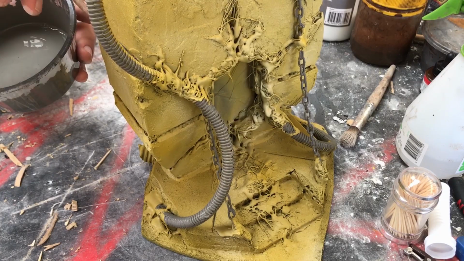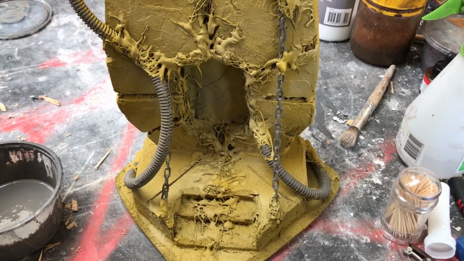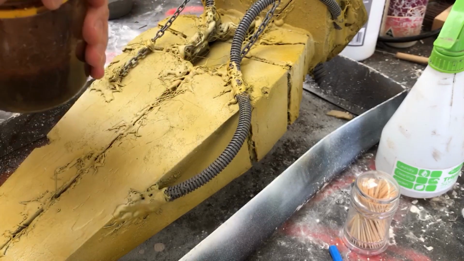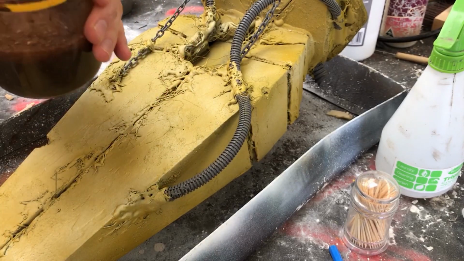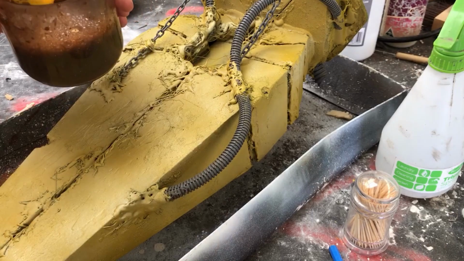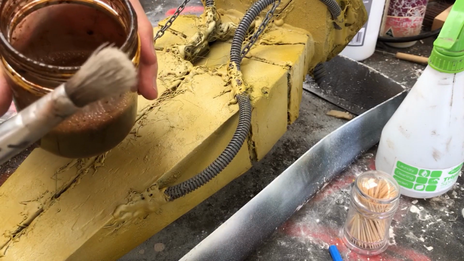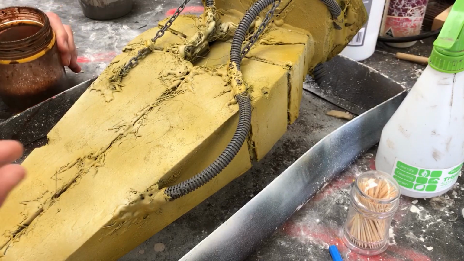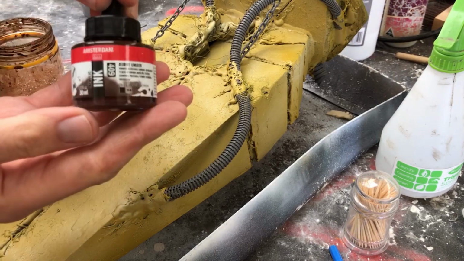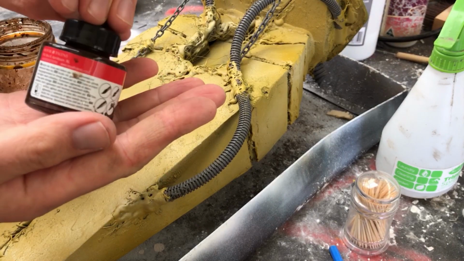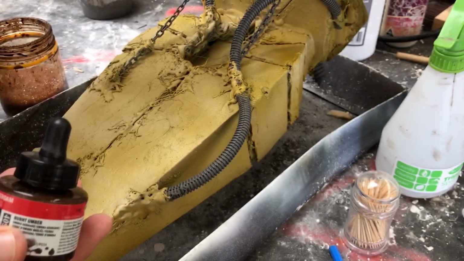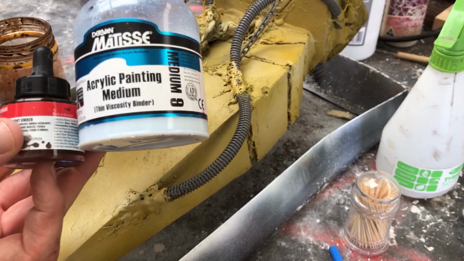When you're done, give it all time to dry, because now it's time to use a brown wash. So when it comes to washes, you can just add a whole lot of water to some brown paint, which is what I normally do. But for this build, I made a mix of brown ink with some acrylic medium and a dash of PVA glue, and of course, plenty of water.